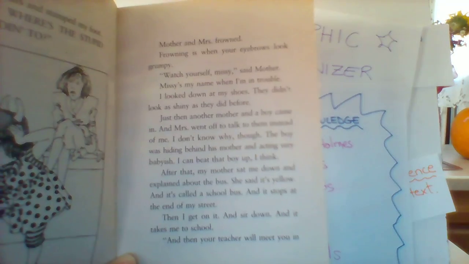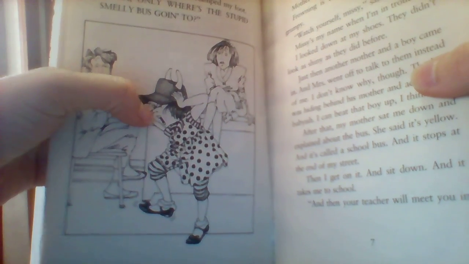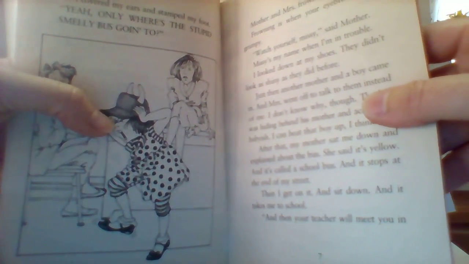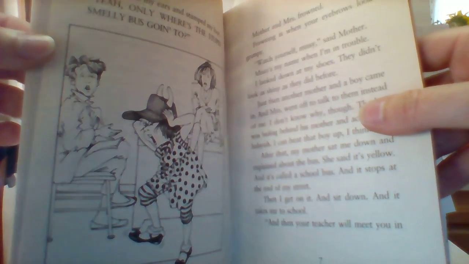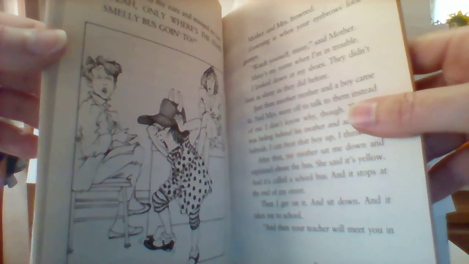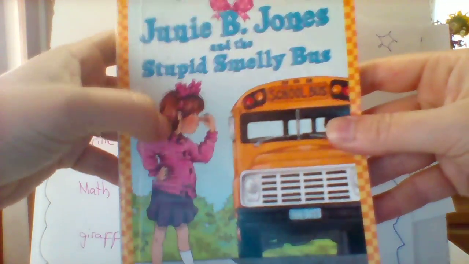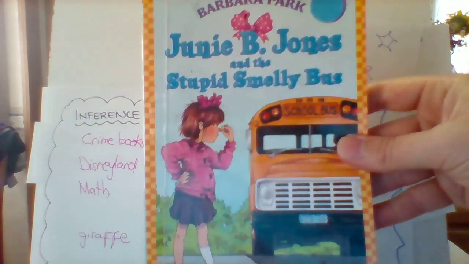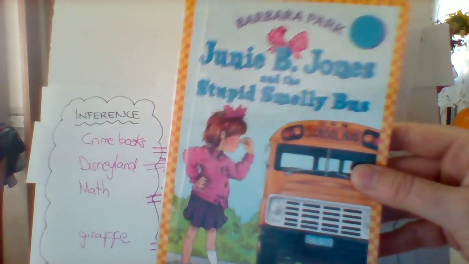I would like you also to make an inference about where is she from? Where is this little girl, Johnny B, from? What country? And the last and fourth inference I would like you to do is how is her personality? How is Johnny's personality? Okay. Good luck with your inferences.